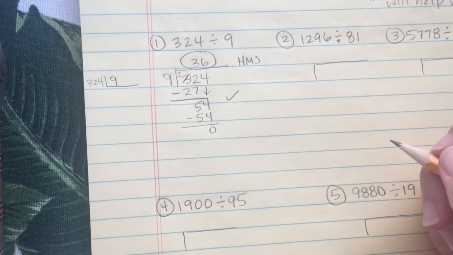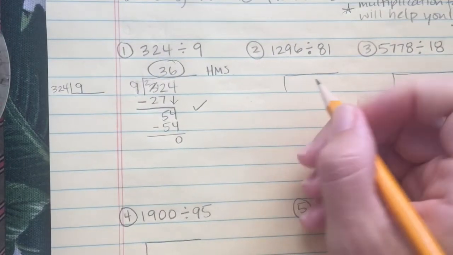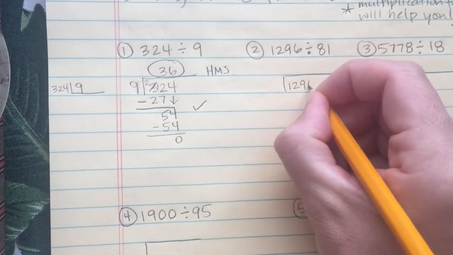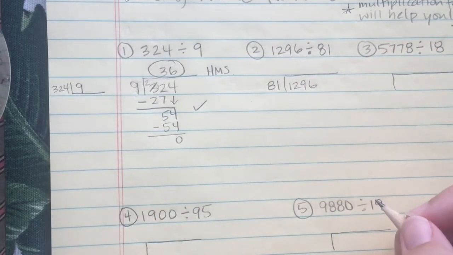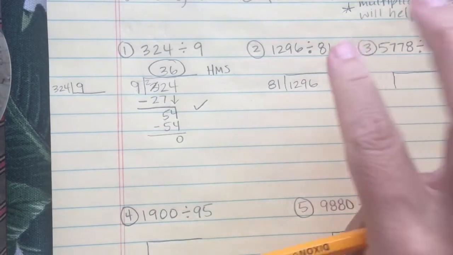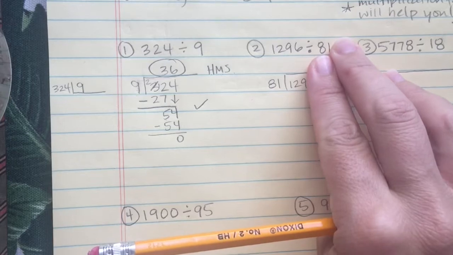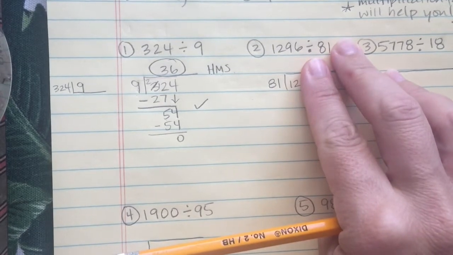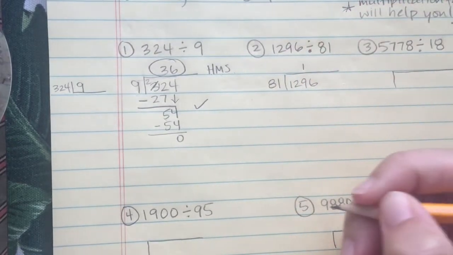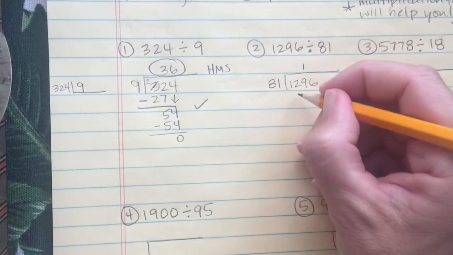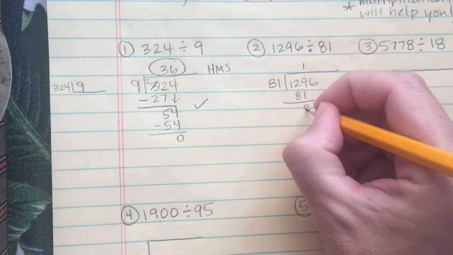All right? I know it's kind of a lot of steps, but it'll get faster once you do it over and over again. Let's go ahead and do this problem. You should have had 1296 on the inside and 81 on the other side. Okay, so 81 can't go into 1, can't go into 12, but it can go into 129, and it can go in just one time. 1 times 81 is 81. Now I subtract.